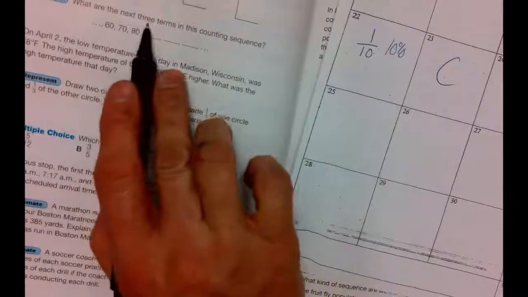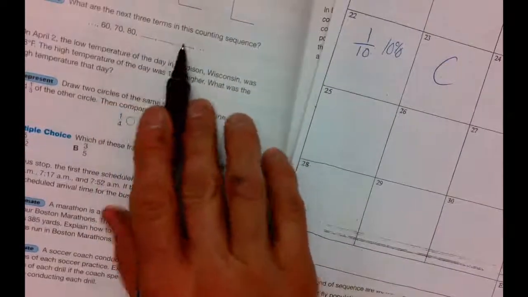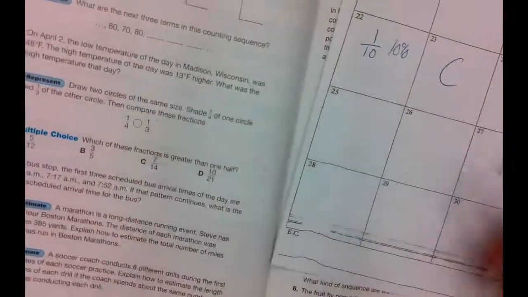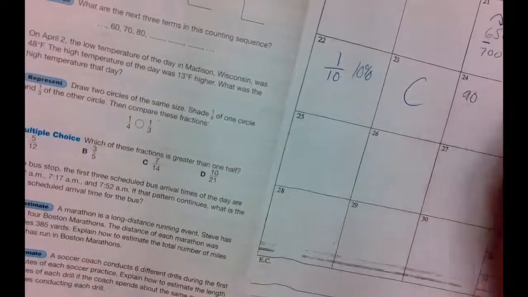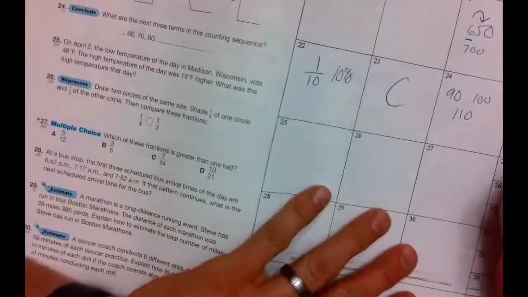24. What are the next 3 terms in the counting sequence? 6, 7, 8, 9, 10, 11. 60, 70, 80, 90, 100, 110.